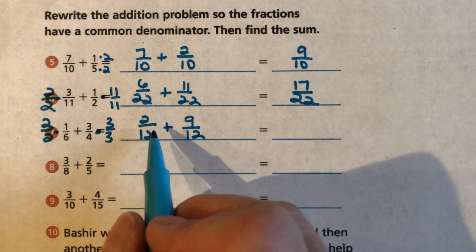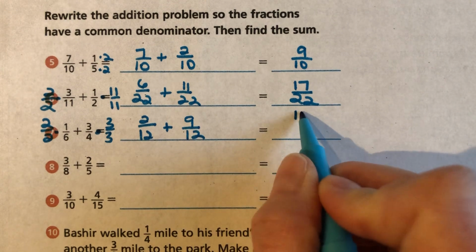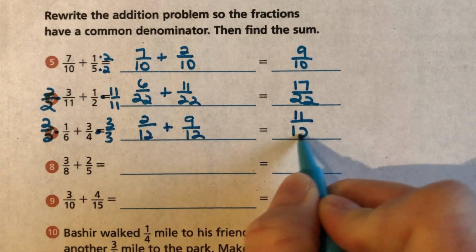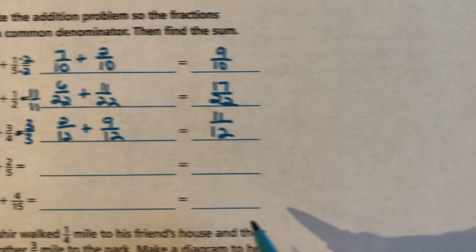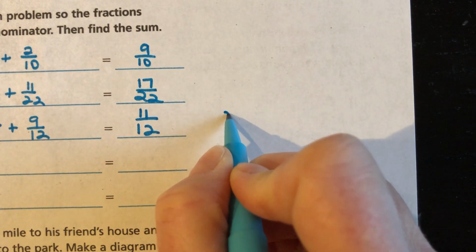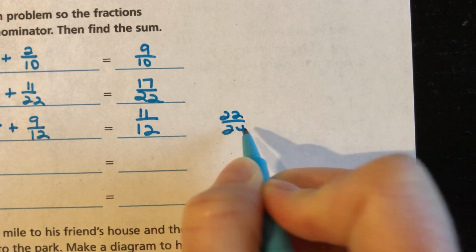All right, now we're going to add our numerators. 2 plus 9 is 11, and I bring over my denominator, 12ths. Now if you did this the other way, you're going to get 22 over 24. So I'll just write this off to the side here. If you did it the other way, you'd get 22 over 24.